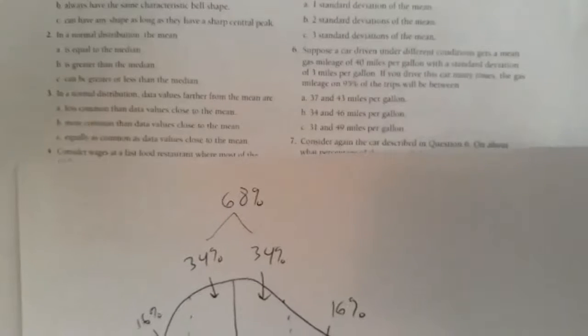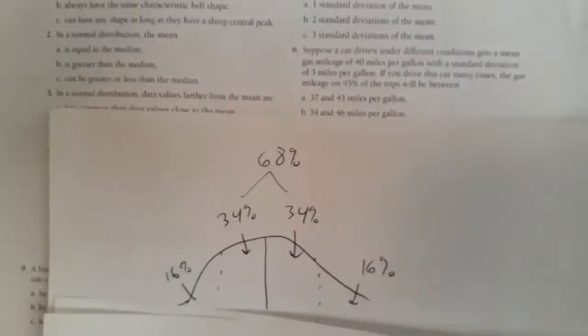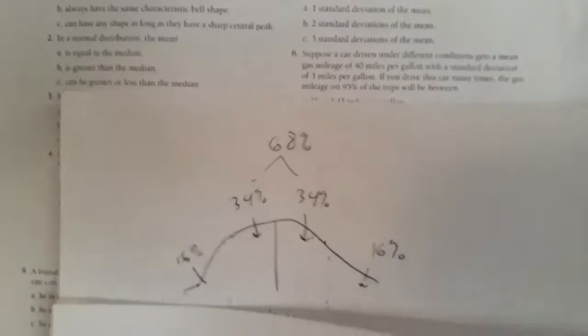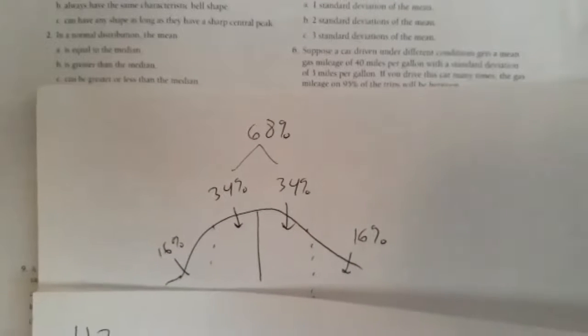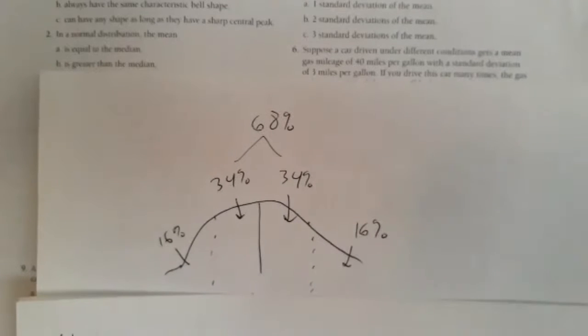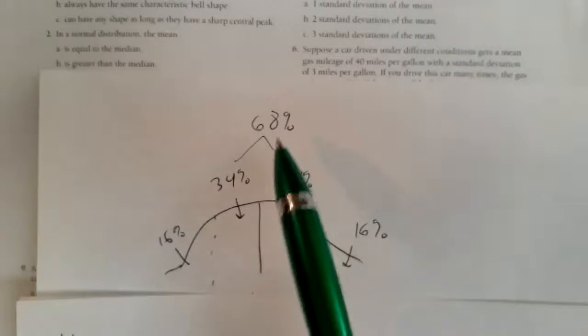I guess this is a good chart to draw. I was going to get to this eventually. I wasn't planning on doing this for this problem, but I guess I'll do it. So if we're doing 68% between those two values, within the middle we're going to get 34 on each side of the mean. And if we subtract 68 from 100, we get 32.